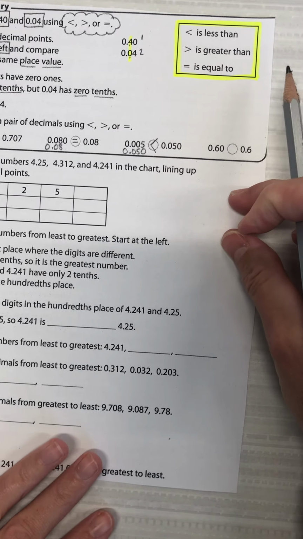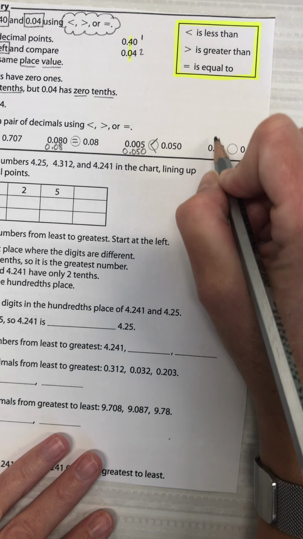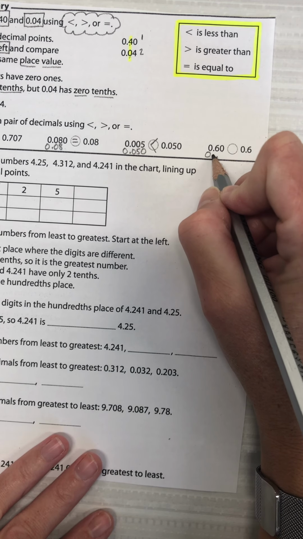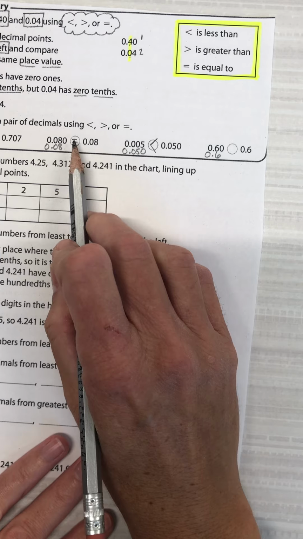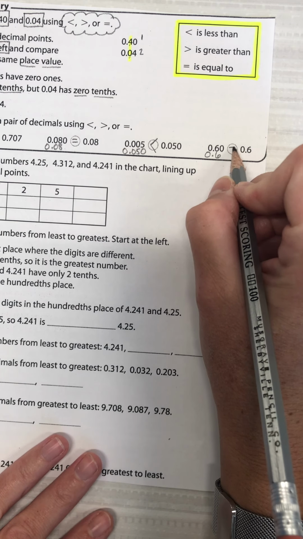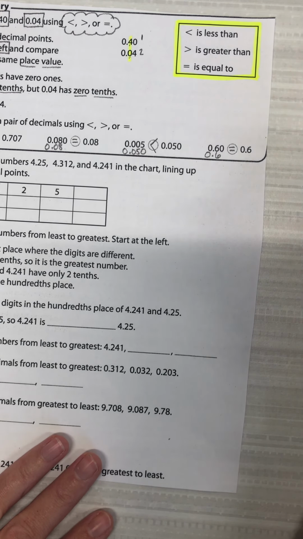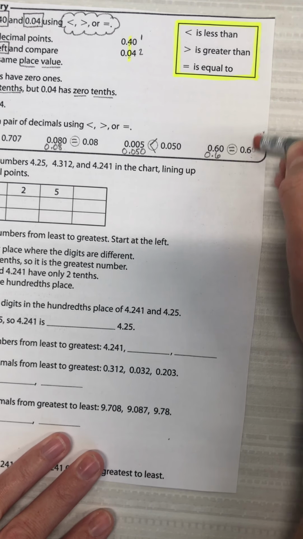Okay, how about this last one? We have 60 hundredths and 6 tenths. Well, let's put it over here. This is kind of similar to the last one. We have 0 ones, 6 tenths, 0 is equal to 0. So guess what? They're equal, because we could put a 0 here and it equals the same amount. We can pad with a 0 at the end.